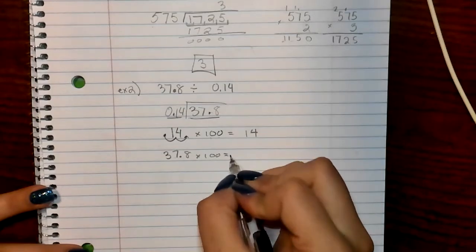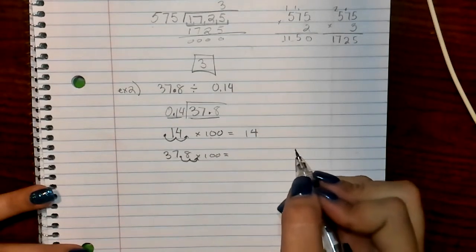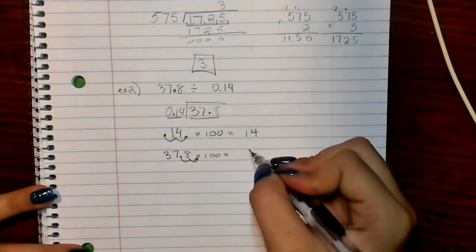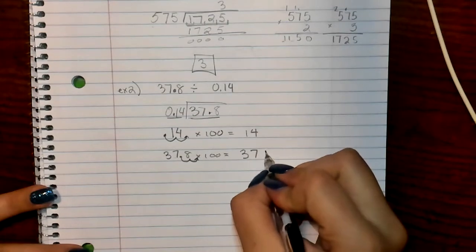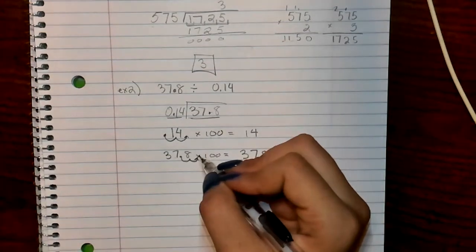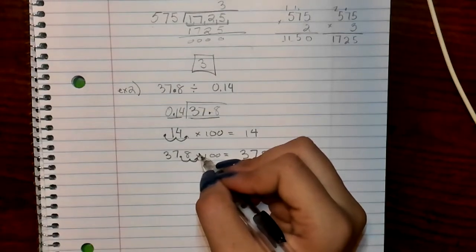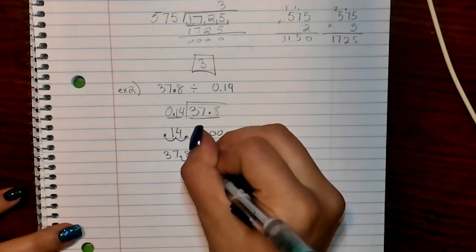We have to do the same thing, so we have to move this over 2 times. So our new whole number is 3,780. I got this 0 because I need to add in this invisible 0 here.